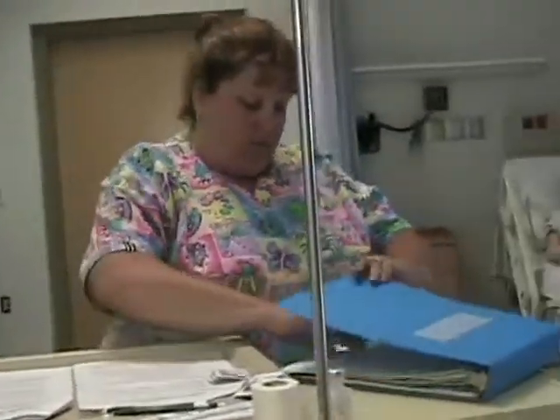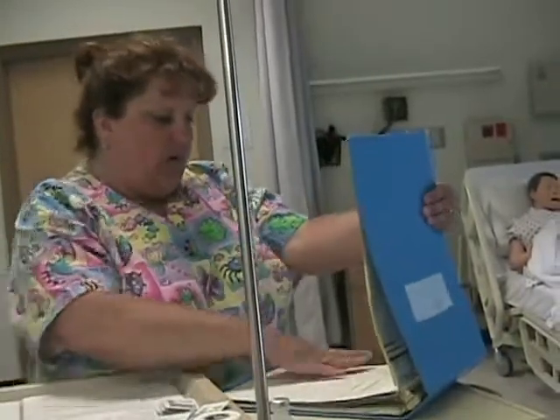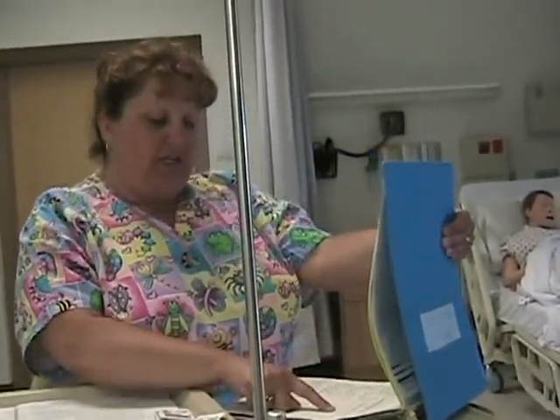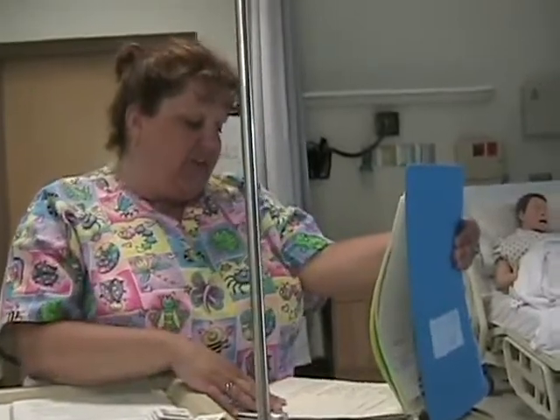So the first thing we're going to go ahead and do then is verify the MD order. We're going to go ahead and look under the chart for the physician's order. Oh look, it does say insulin, 10 units for blood sugars greater than 250. His blood sugar was 251, so definitely that would be appropriate. So we need to give 10 units of regular.